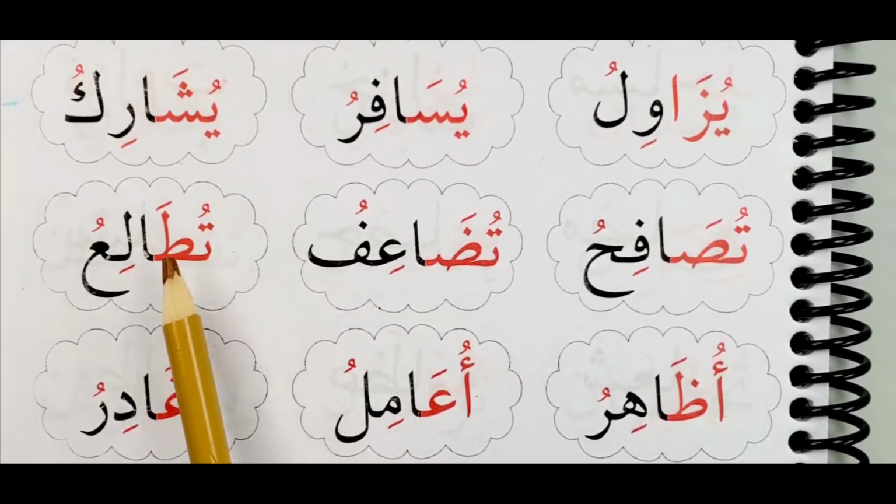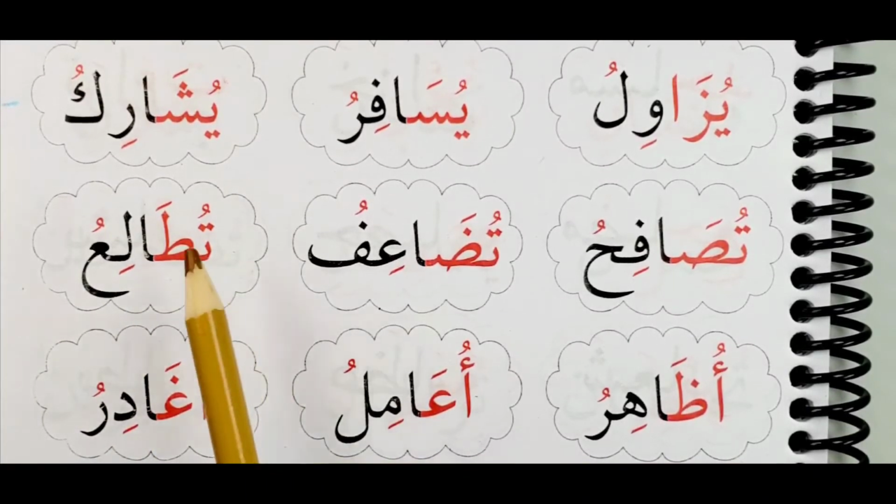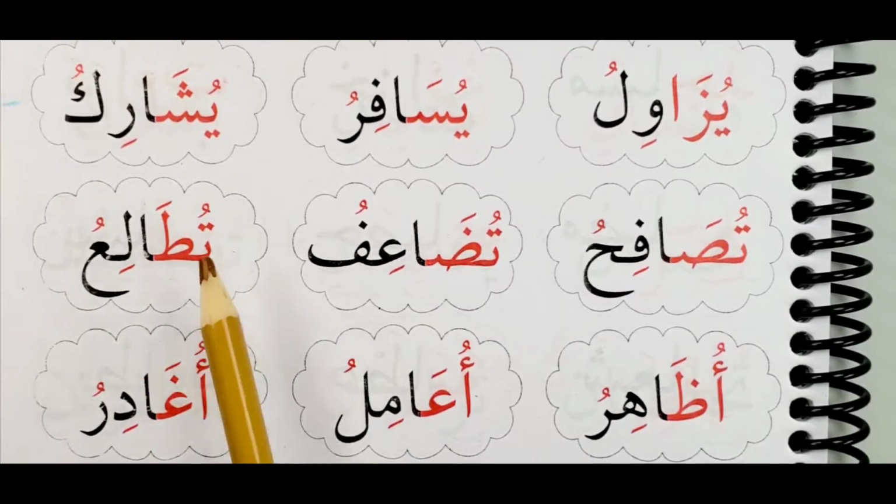Remember this is ta and this is ta. They all come from the same place, but one is light and one is heavy. This is light, of course.